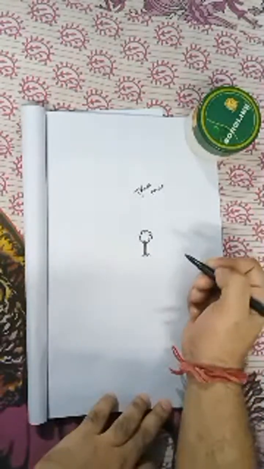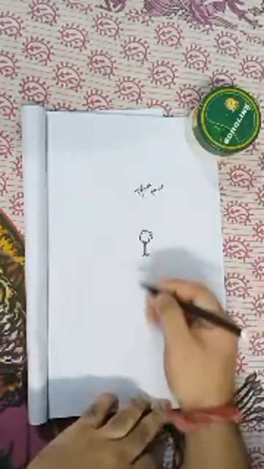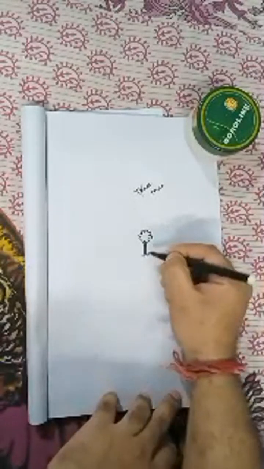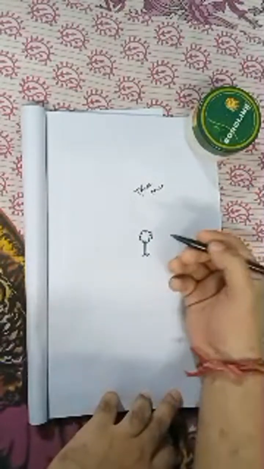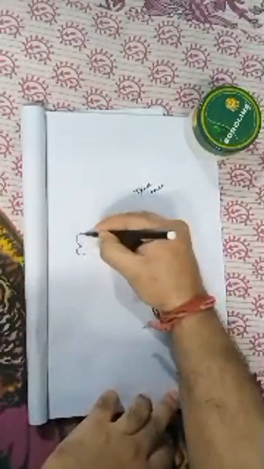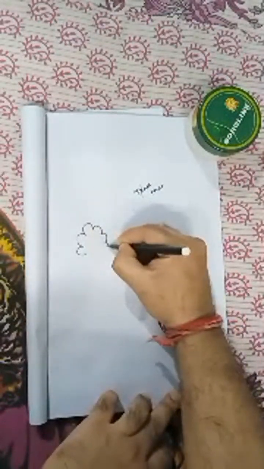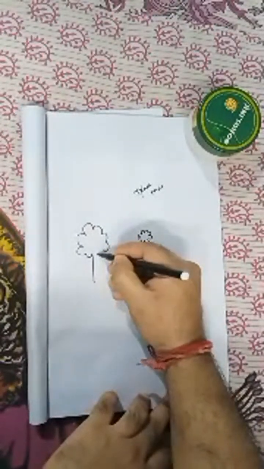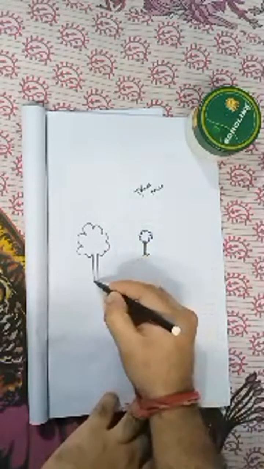Very easy stuff. So in reality, if we just expand this and make it a little bigger, we draw like this.